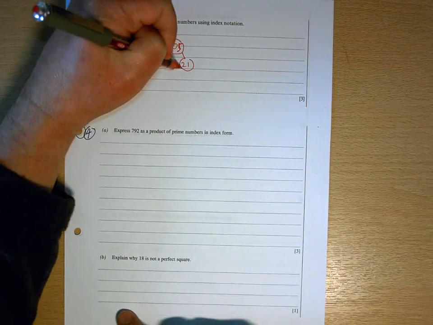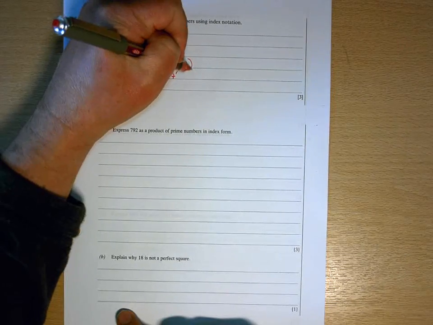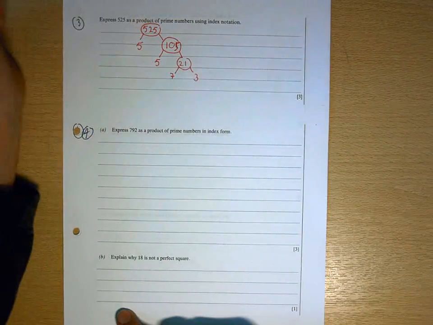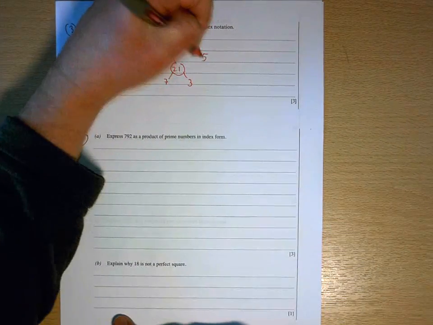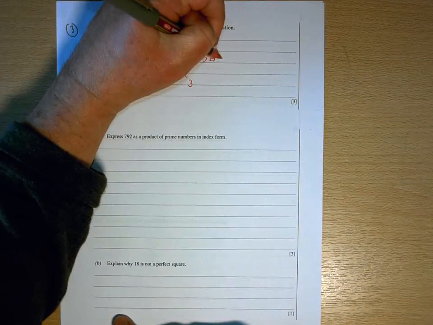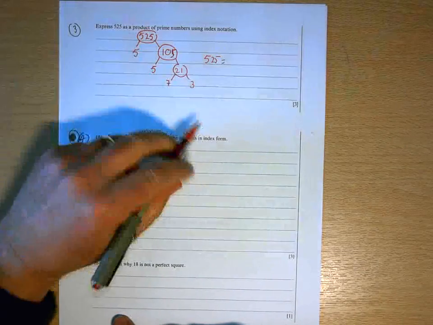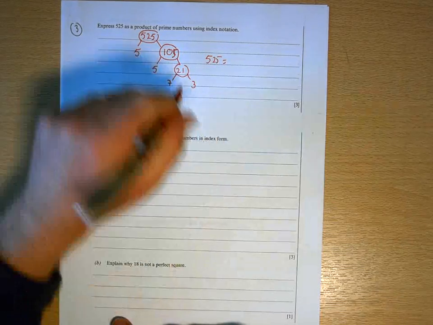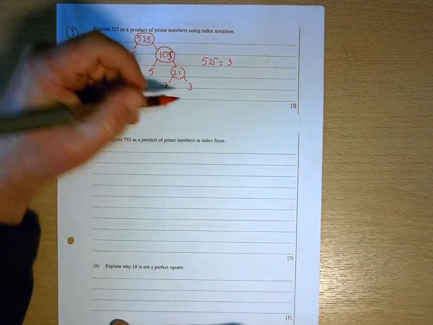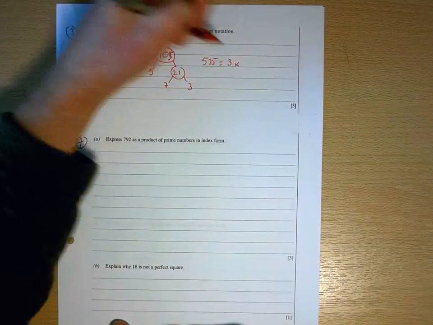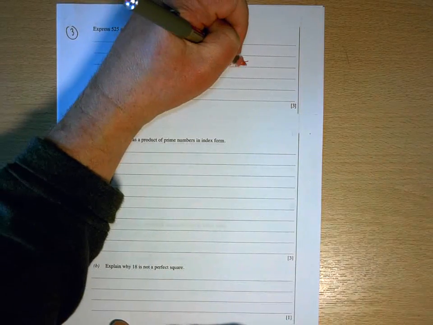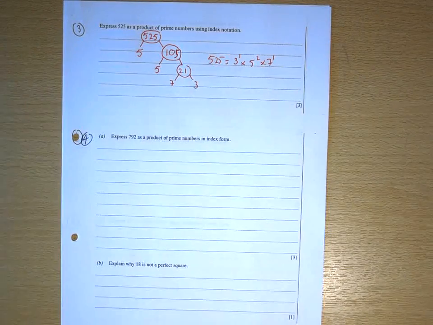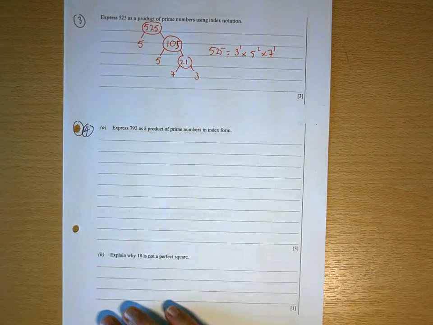21 isn't a prime number. We know that 7 goes into it 3 times. Now I can stop. All of those are prime numbers, so I can write 525 as 5 times 5 times 7 times 3. We tend to write it in order of size of the digits, so we would go 3 times 5 squared, times 7 to the power of 1.